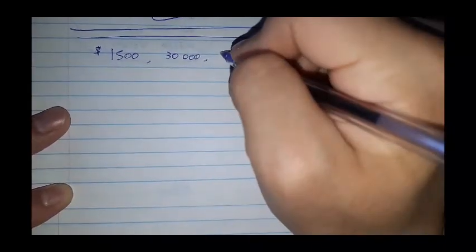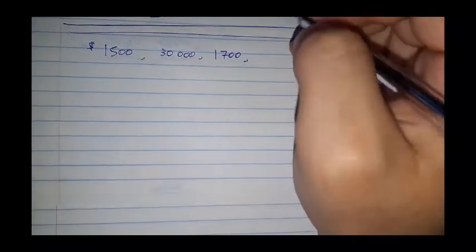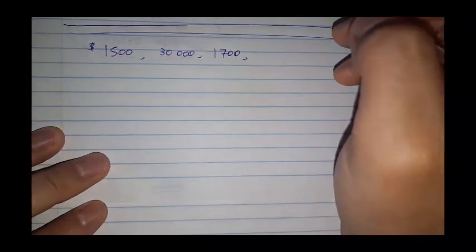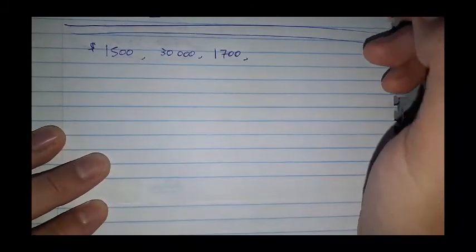One earns about $15,000 per month. Another earns $30,000. Another earns $1,700. And you know what? Let's just do 3 sets of data because I'm lazy and out of ideas.